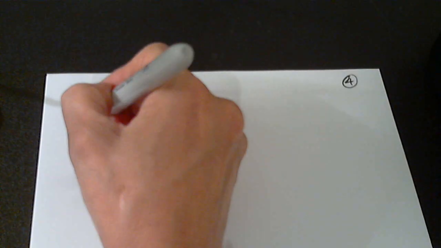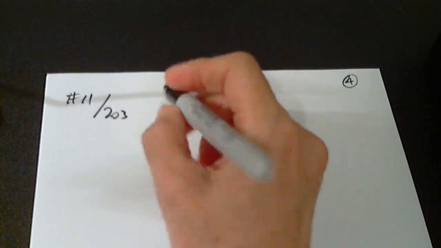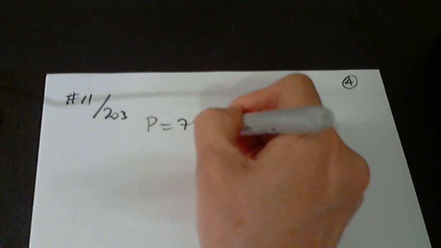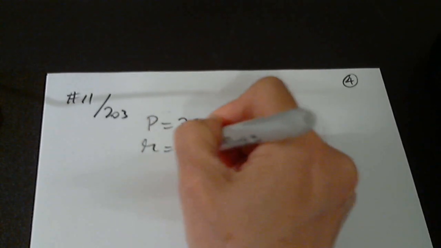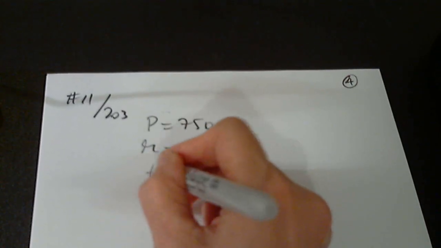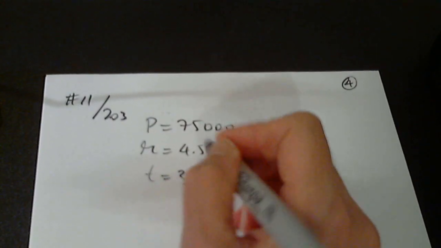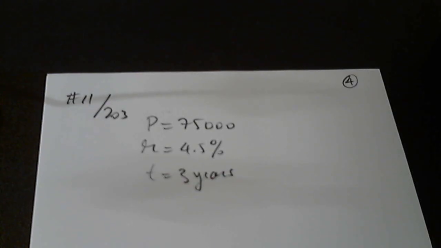Okay, perfect. So we are discussing 11, and this is on page 203. And 11 is P equals 75,000, R equals 4.5%, and T equals 3 years. Careful: if I'm asked to use 18 months, that will be a year and a half, and if I'm asked to use 9 months, I have to change 9 months into years. T is in years in this formula.